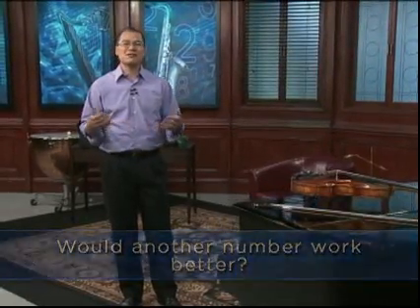Now, there might be lots of cultural reasons why we ended up at 12, but let's think about this mathematically, and let's just start from scratch with no culture involved. Let's just build a scale and see where we get. And let's build a scale with equal spacing. That gives us maximum flexibility. If we have equal spacing, then we can modulate into any key we want, and that's a really nice feature of Western music.